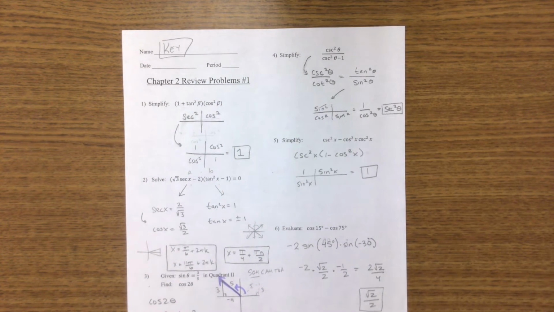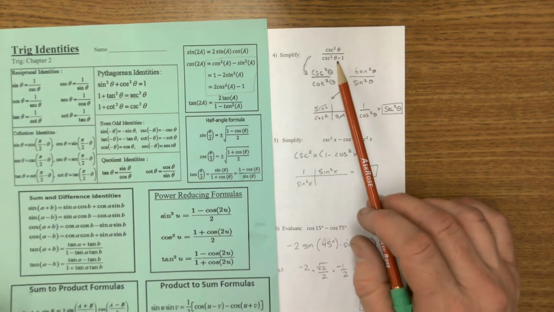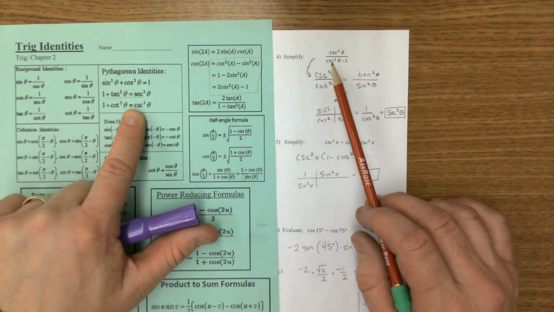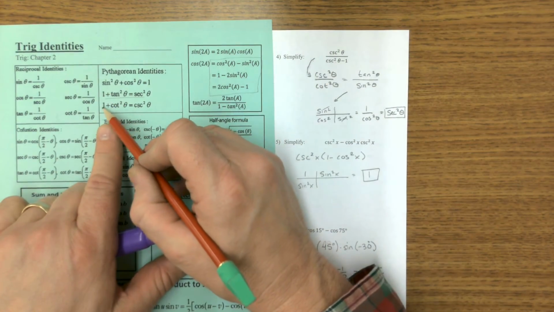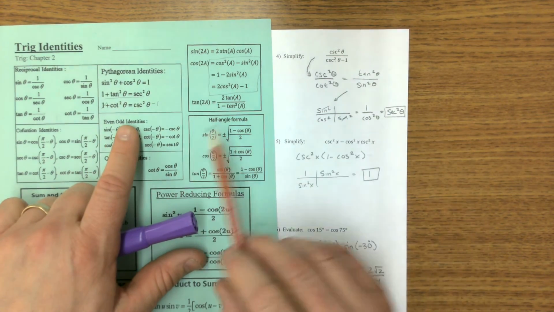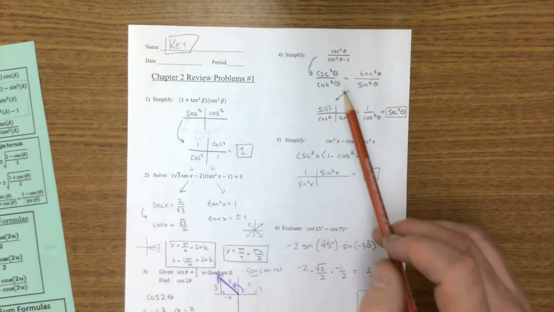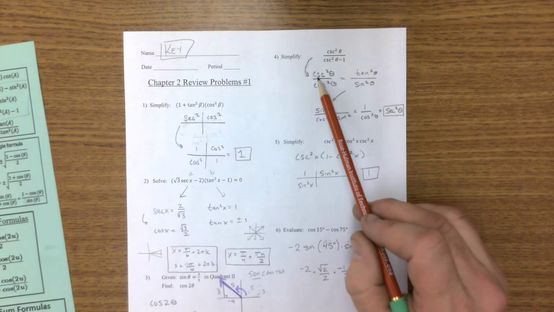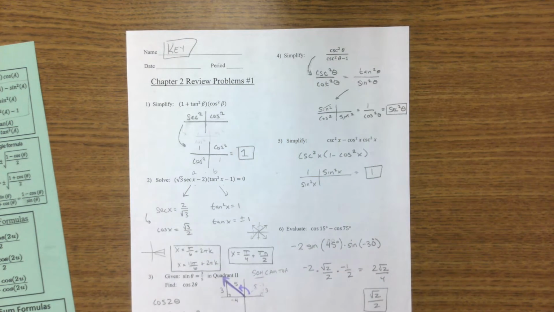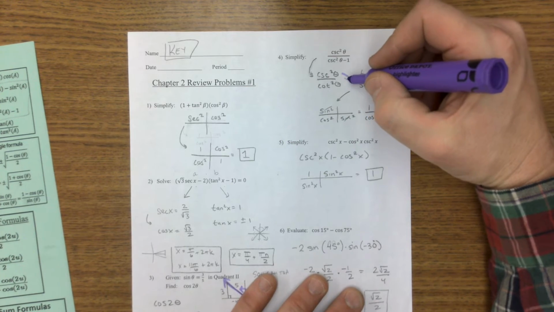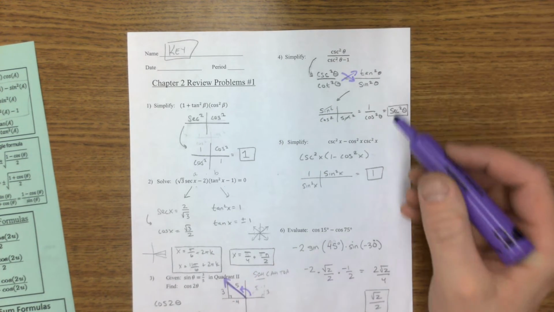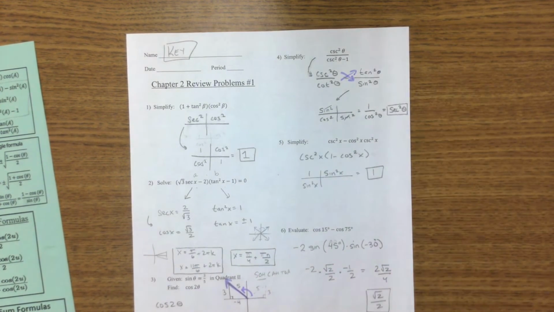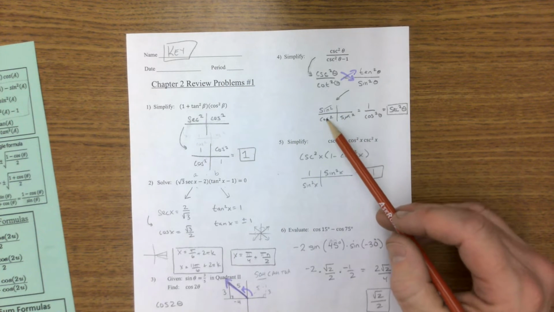On the next one, again, here's my identity right here. Cosecant minus 1, if I subtract this 1 over here, now it's cotangent. And what is cotangent? Cotangent is the reciprocal of tangent. And what is cosecant? Well, cosecant is the reciprocal of sine, so these go down here. And then tangent now, if you remember tangent is sine over cosine.